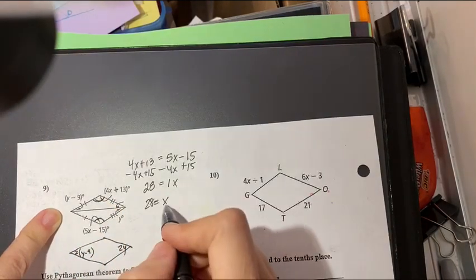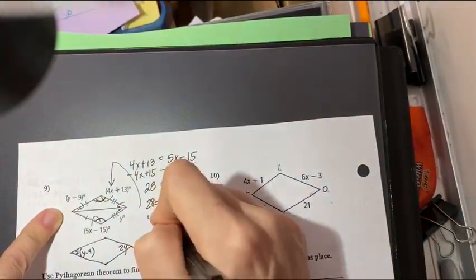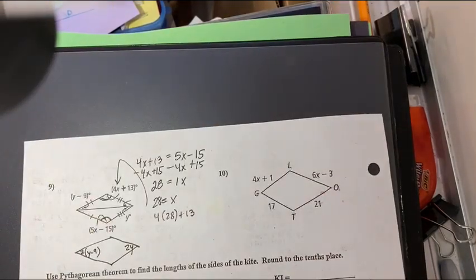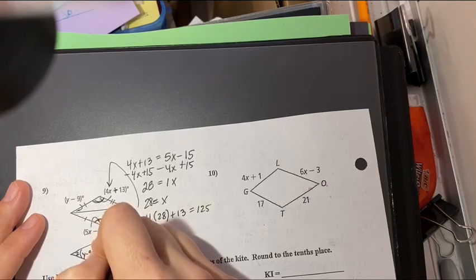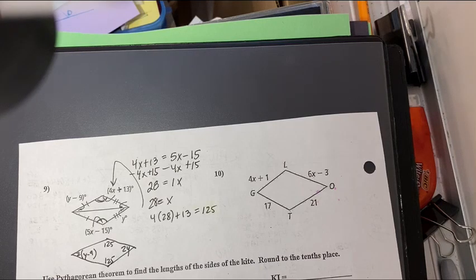We know x is 28, so we can plug this in and solve. So let's plug in 4 times 28 plus 13. I get 125. So this is 125, and that's 125. Just double checking my math here.